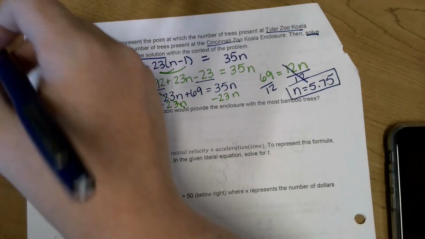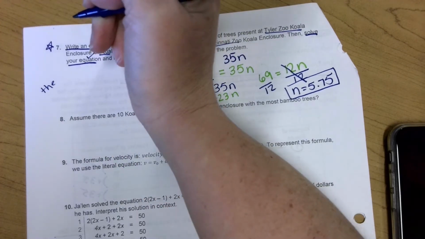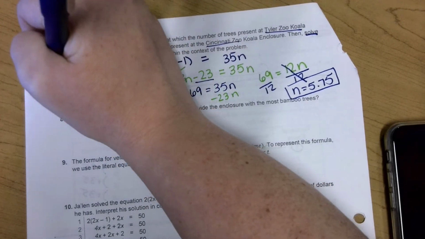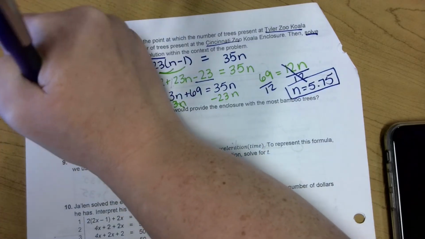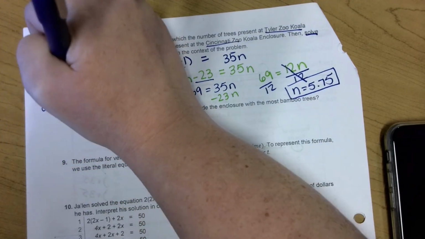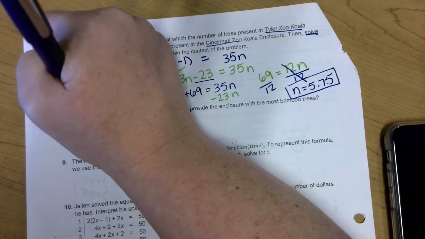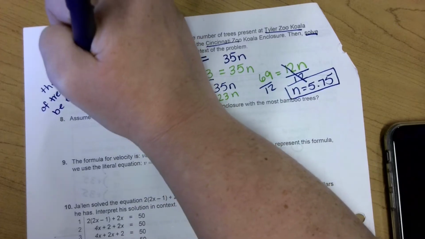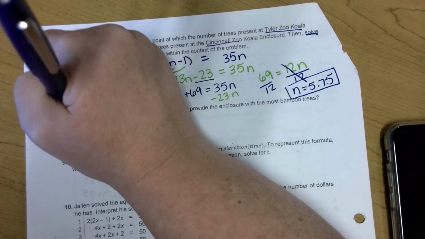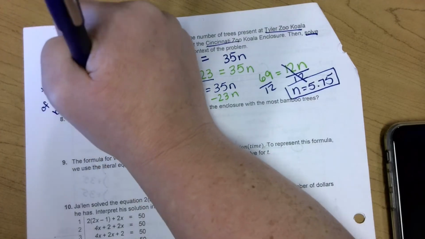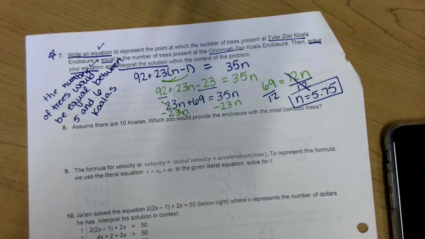But for clarity or for simple purposes, we could say the number of trees would be equal between 5 and 6 koalas. I think that's basically the best way to interpret this.